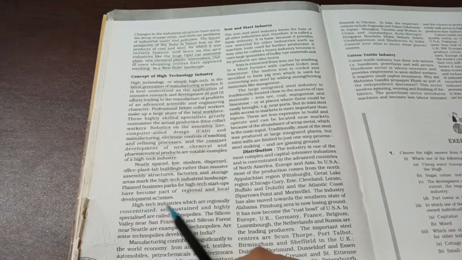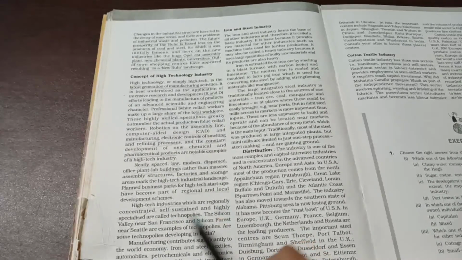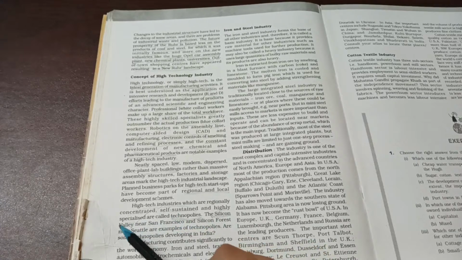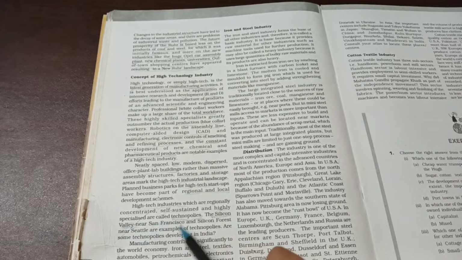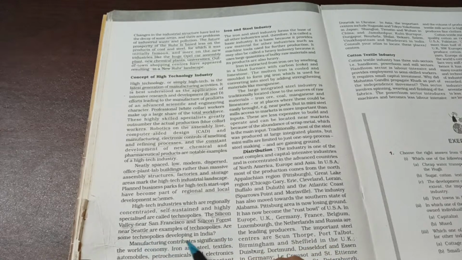High-tech industries which are regionally concentrated, self-sustained, and highly specialized are called technopolis. The Silicon Valley near San Francisco and Silicon Forest near Seattle are examples of technopolis. Are some technopolis developing in India?